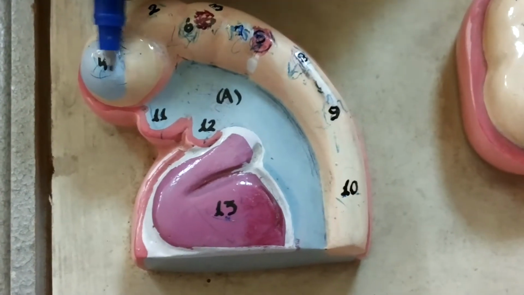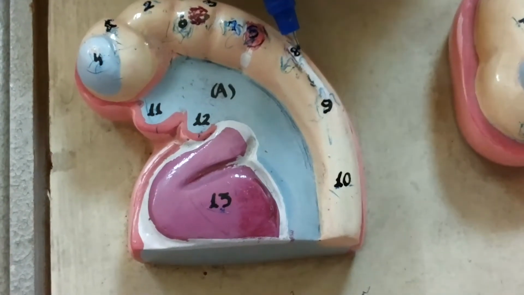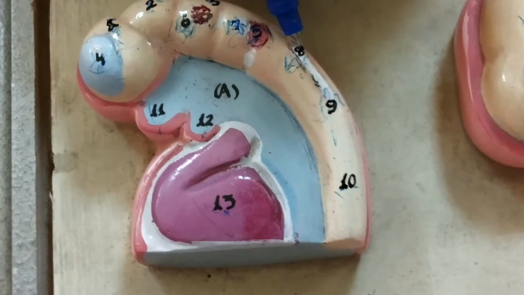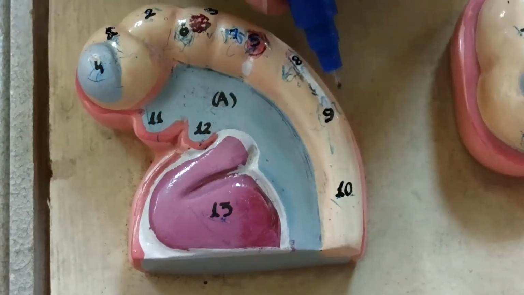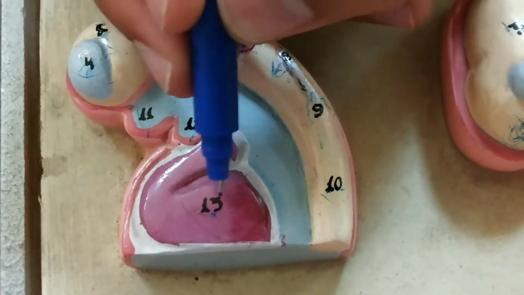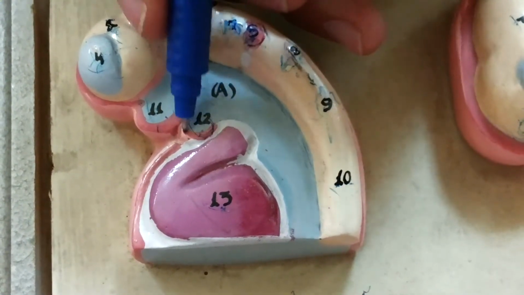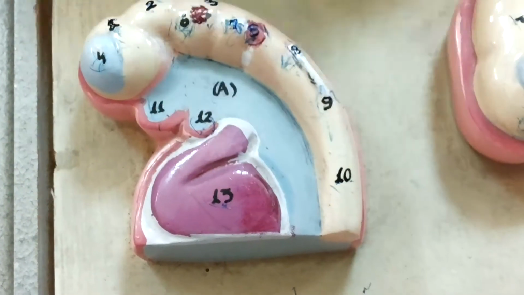The optic vesicle, the region of the 9th cranial nerve, and the region of the 10th cranial nerve. Spinal cord, heart, first pharyngeal arch, also known as mandibular arch, second pharyngeal arch, also known as hyoid arch. Next model.